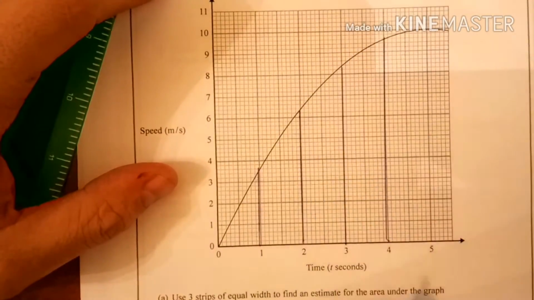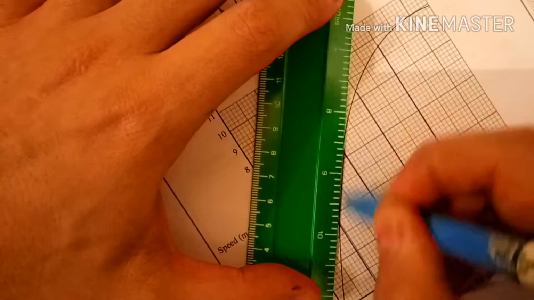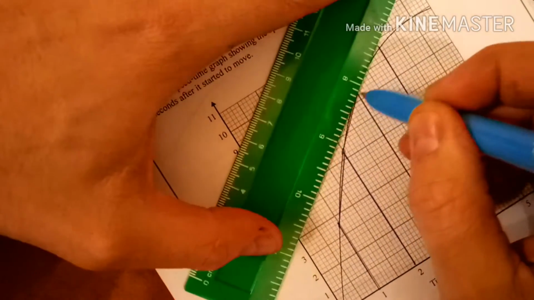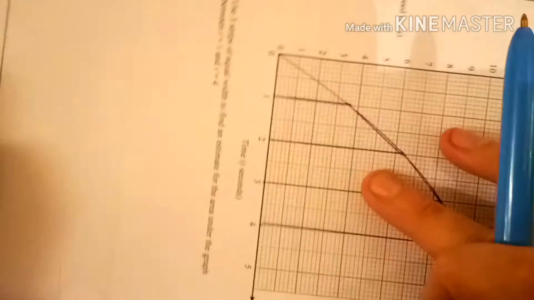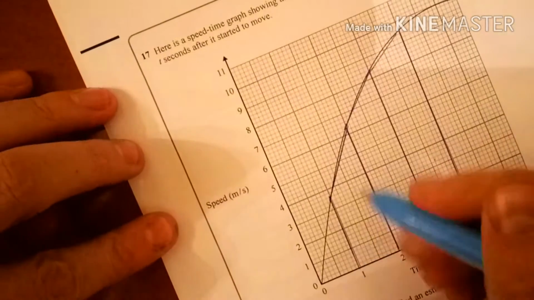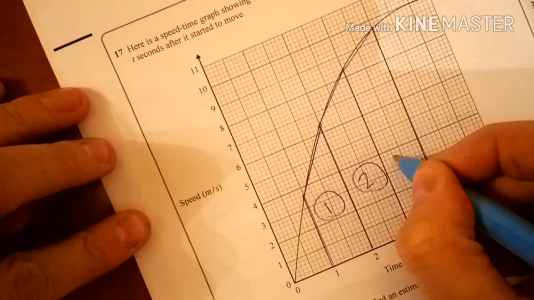Now I don't really know what these shapes are, so we've got to make them shapes that we know. So I'm going to join these up, and then I'm going to join those up, then I'm going to join those up. Okay, now I've got 3 shapes that I can deal with. If I turn them this way around, you realise I've got 3 trapeziums, yeah, which we can work out the area to. Now I'm going to label this as 1, 2, 3.